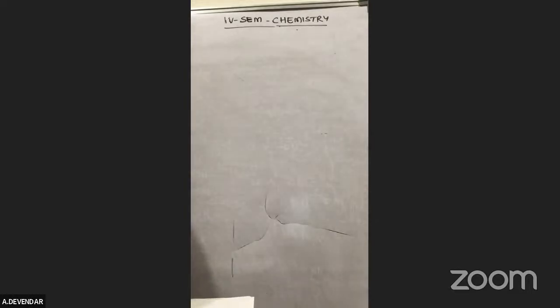And the conversion of aldose into epimers. Interconversion, aldose to ketose, that means glucose to fructose and fructose to glucose.